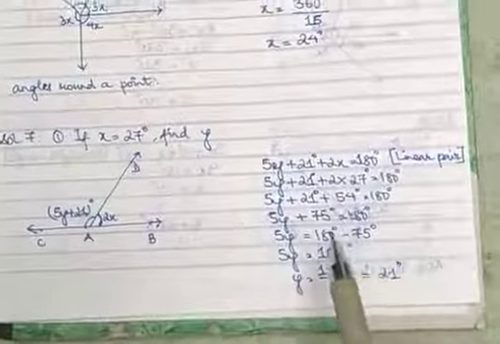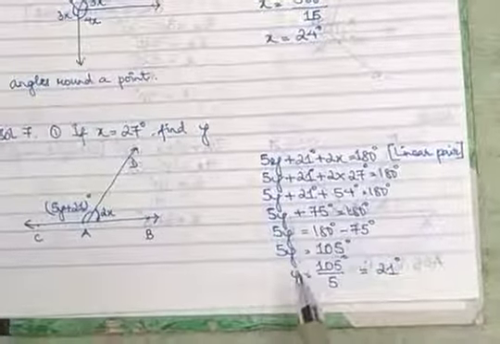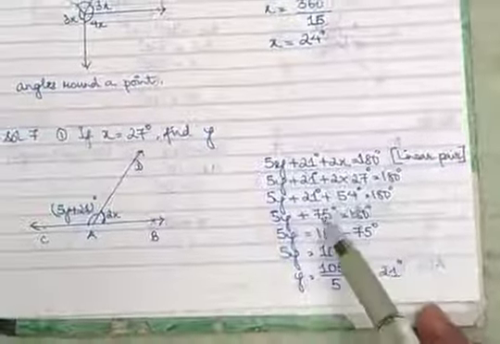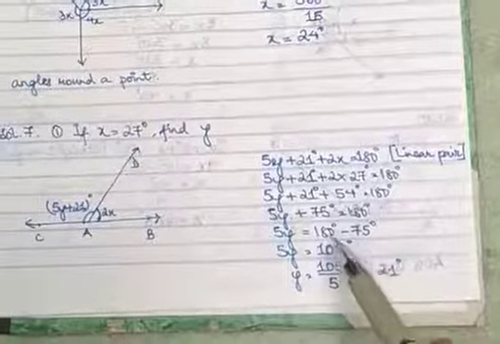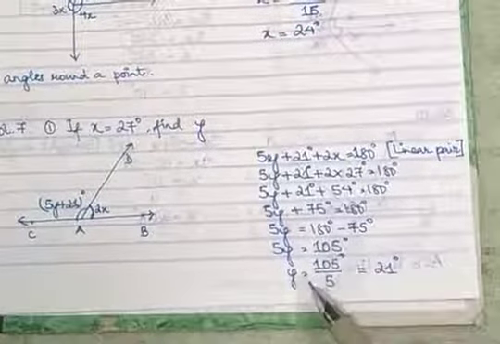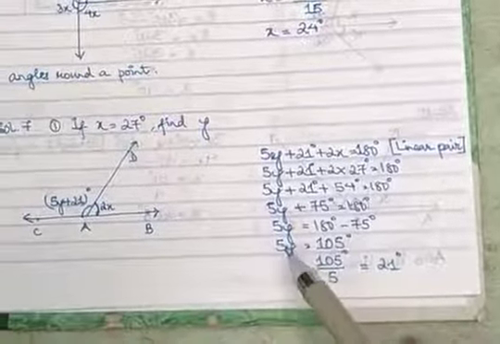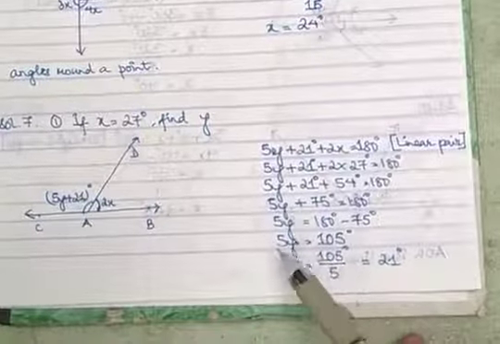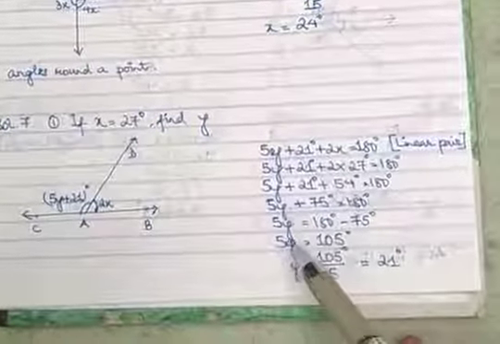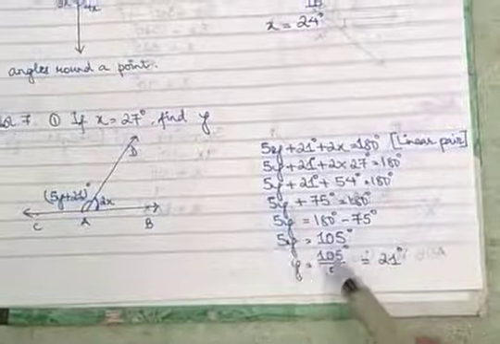See, these are the basic concepts of linear equation in one variable, remember that. So 75 taken to the other side becomes minus. Now 180 degree minus 75 is 105 degree. Now finally I have to take the constant term that is with the variable to the other side, isn't it?